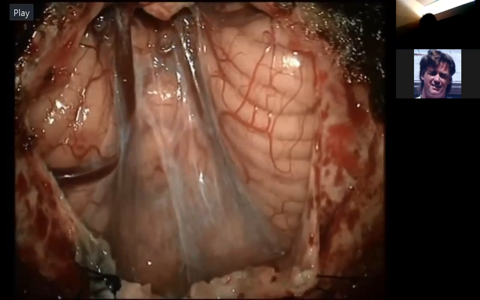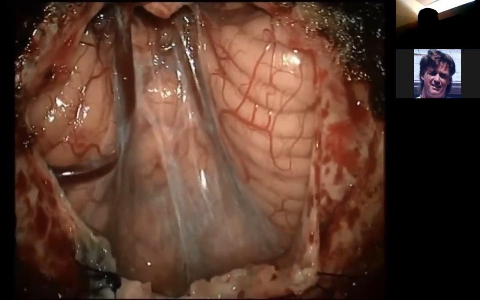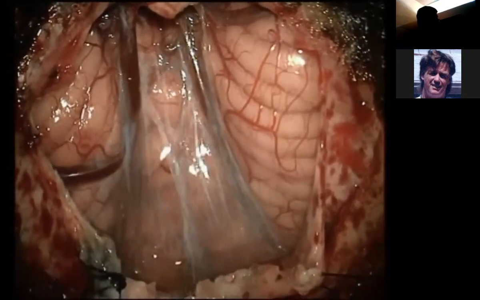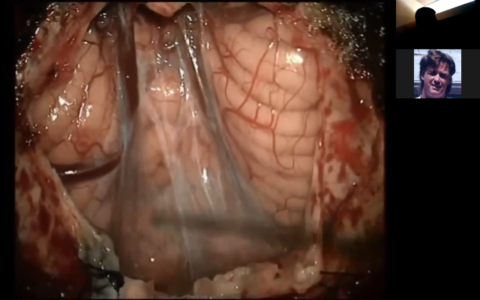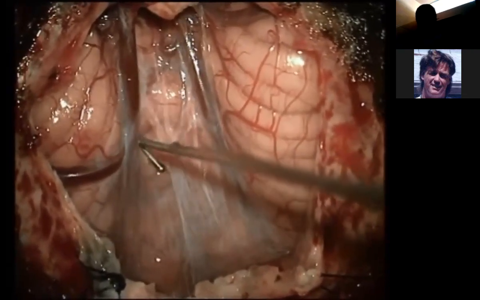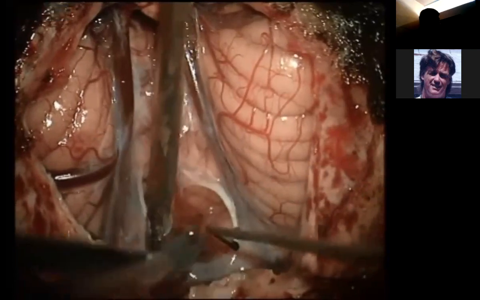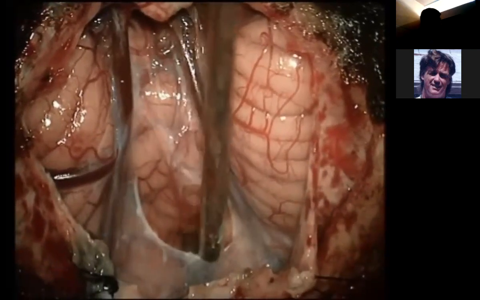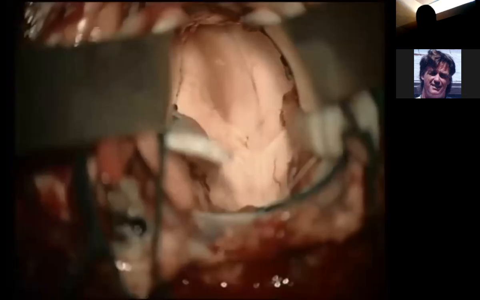So it's sitting position. This is right, this is left. We have removed the occipital bone. This is right cerebellum, left cerebellum. This is the arachnoid. This is the cisterna magna. I will just proceed like this quickly. I open the arachnoid. This is the cerebellar tonsils. Now I am at the floor of the fourth ventricle.